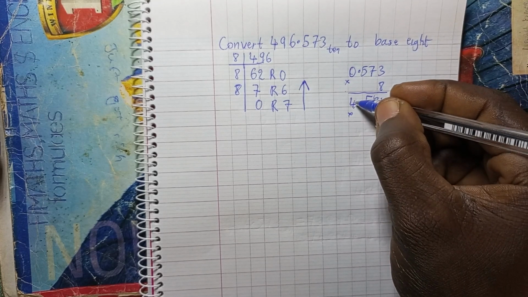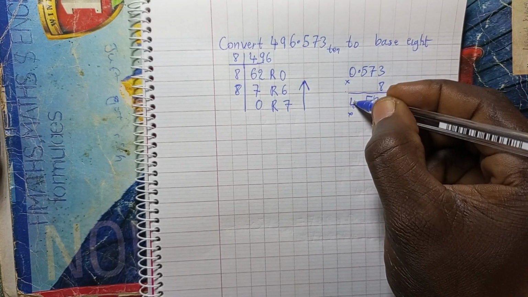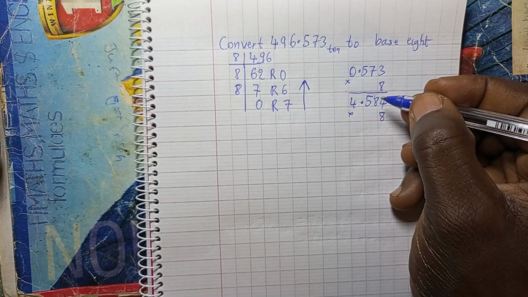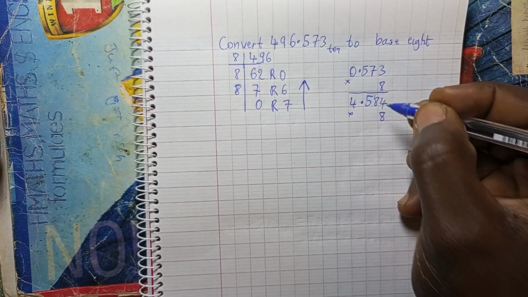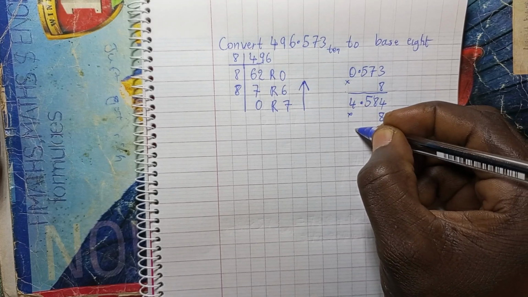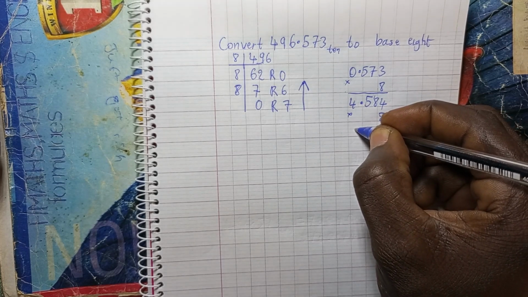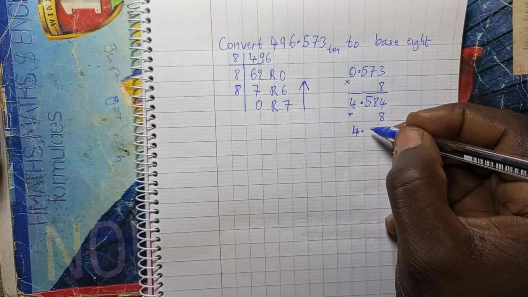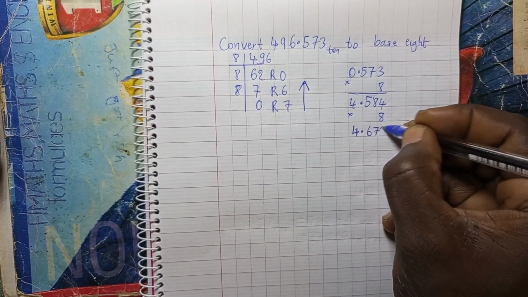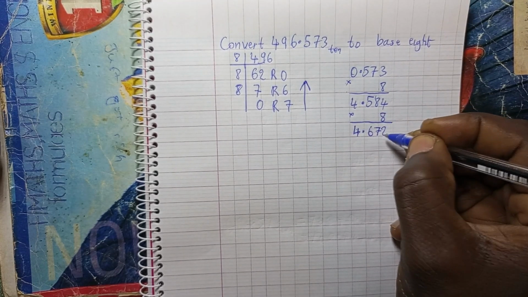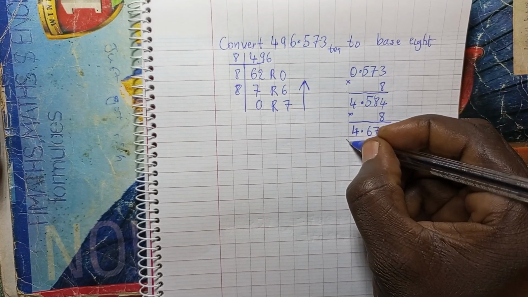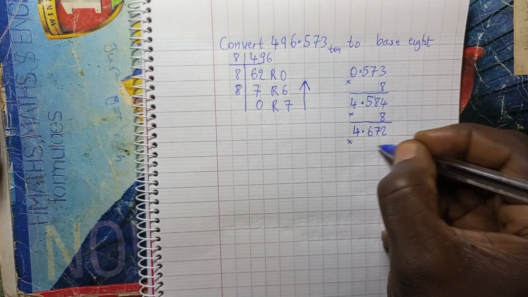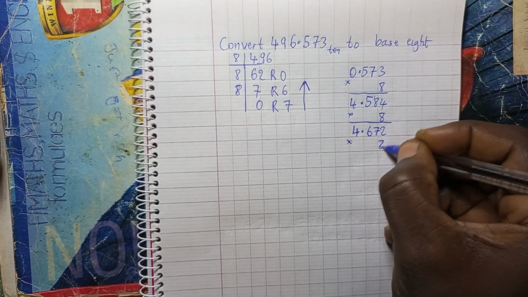Mind you, we are multiplying this, assuming this 4 is 0 now, so that is 0.584 times 8, which will give us 4.672.